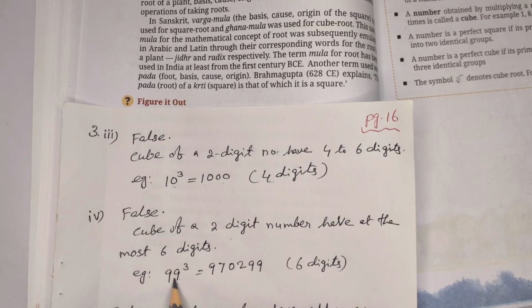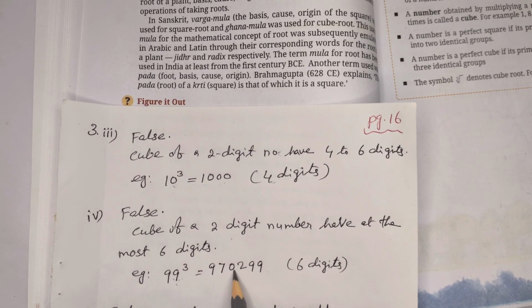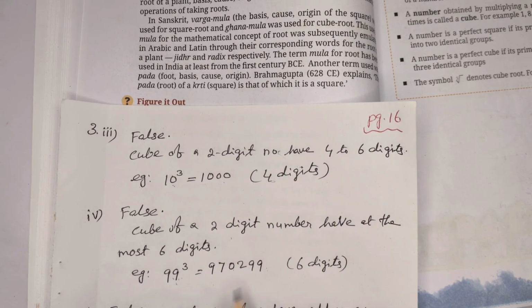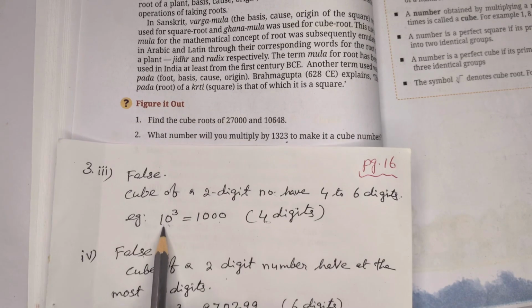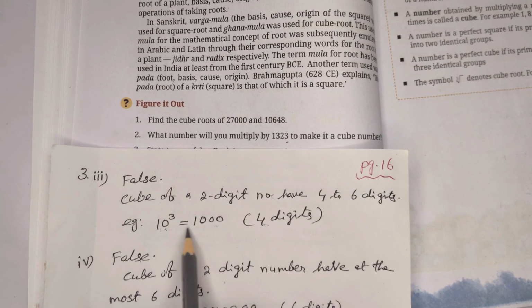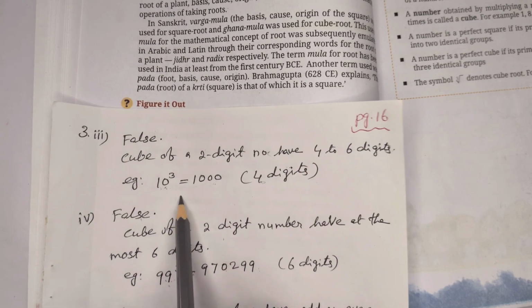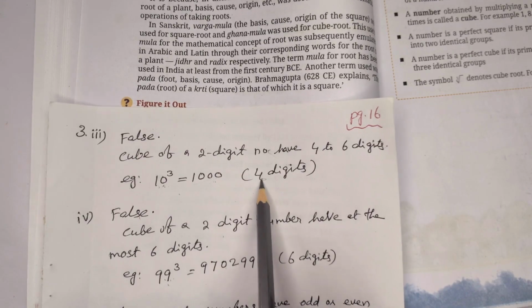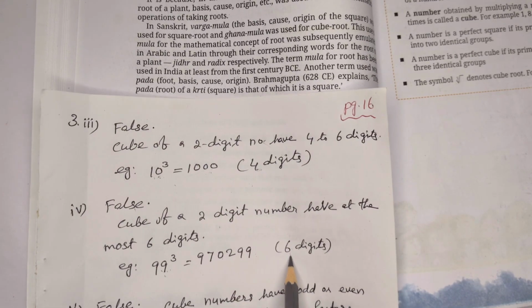The highest 2-digit number, that is 99, and its cube contains 6 digits only. So 7 cannot come, that's why it is false. Same way, the smallest 2-digit number is 10, and it becoming 1000, 4 digits. So cube of a 2-digit number lies 4 digits or 5 digits or 6 digits, maximum 6 digits.